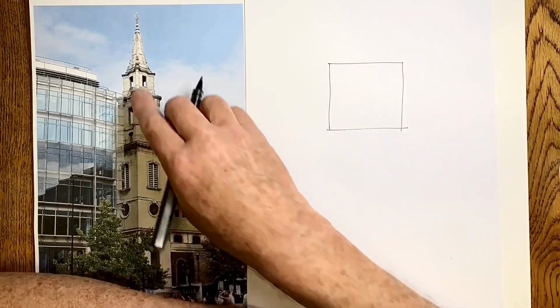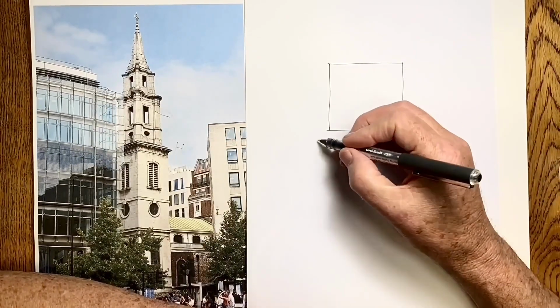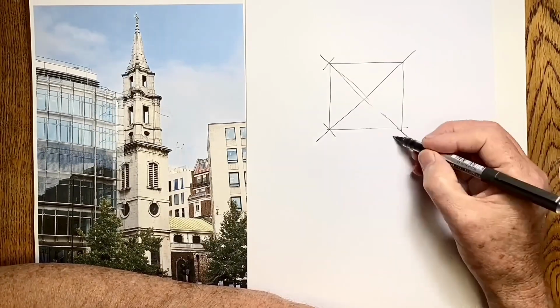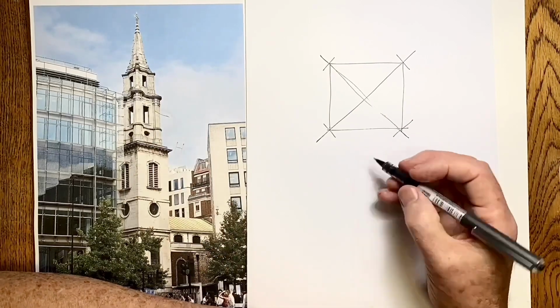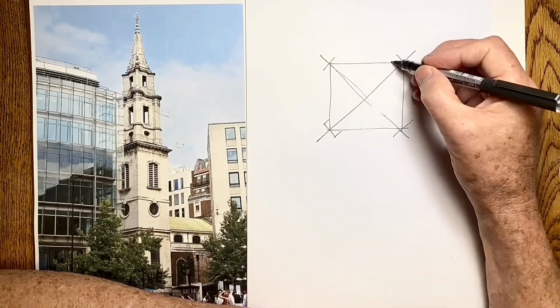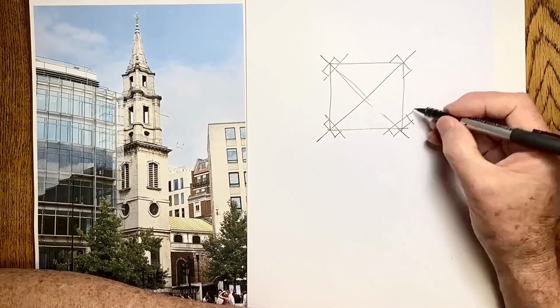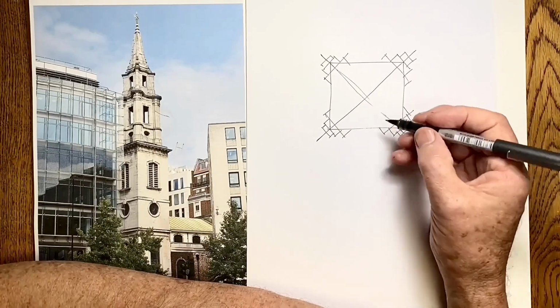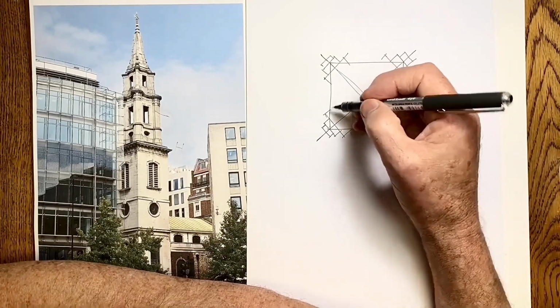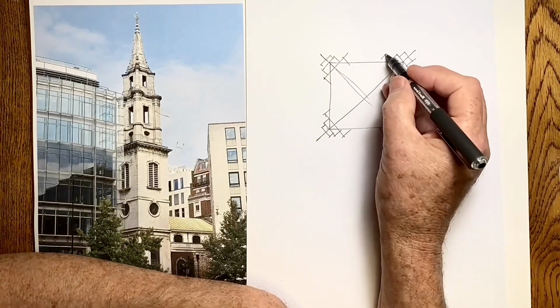And so I can see that it protrudes on the corners. And then I'm going to reflect the fact that it sits like this on the corners. And I also notice that this is not a straight line, it actually curves inwards.